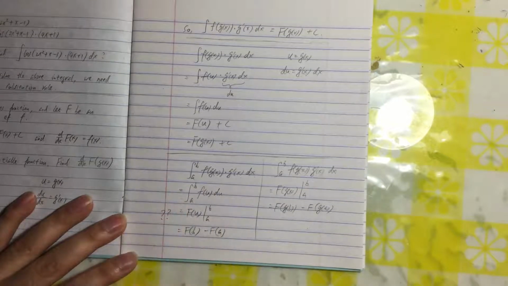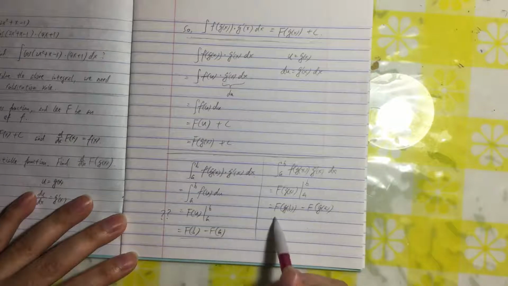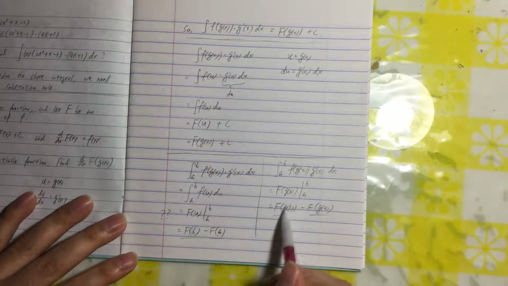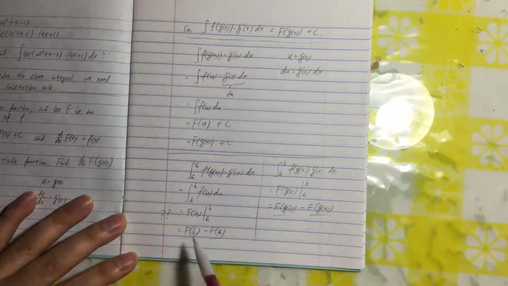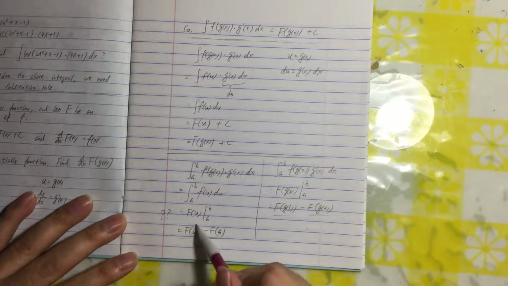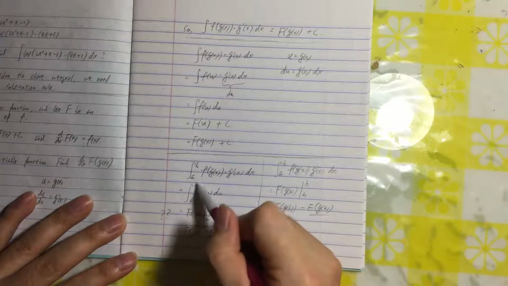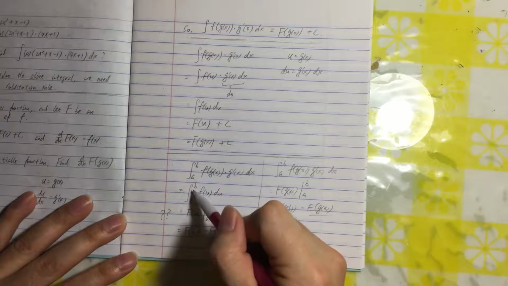By comparing the answer here, we can see that it should not be b here. It should be g of b here. How can I put g of b here? If this entry here is g of b, then upper limit here must be g of b. If this upper limit is g of b, then this upper limit here must be g of b.